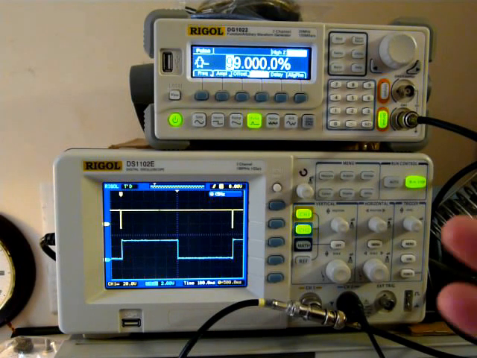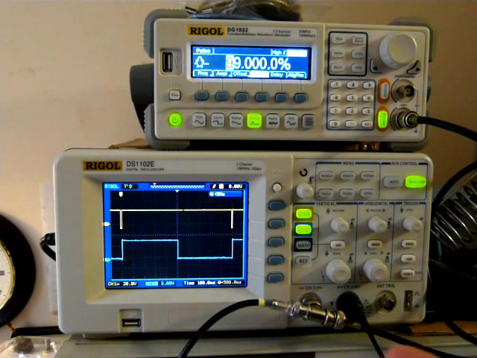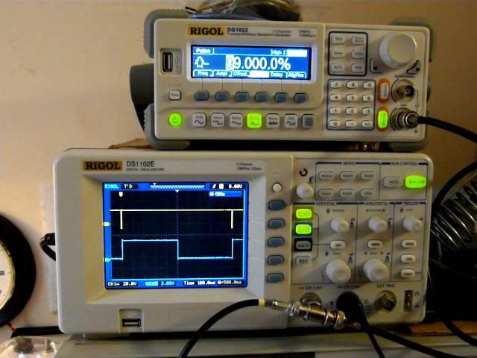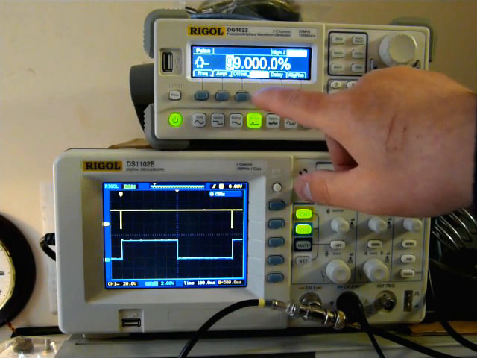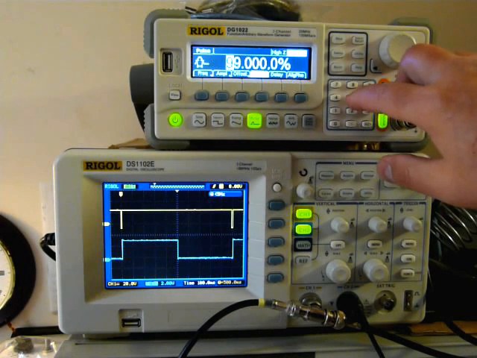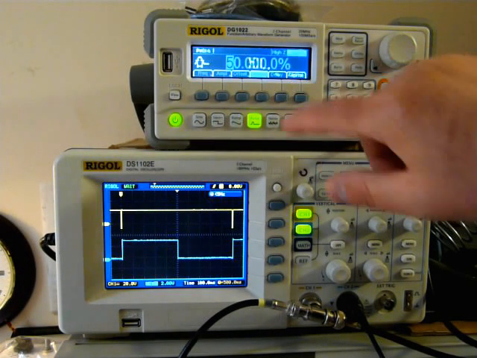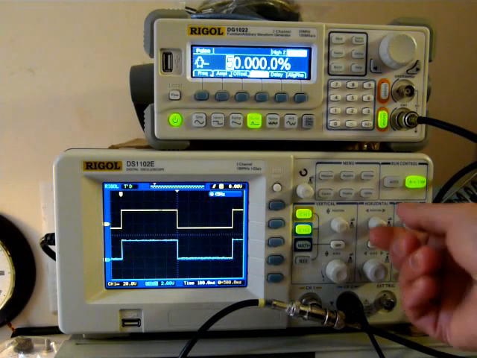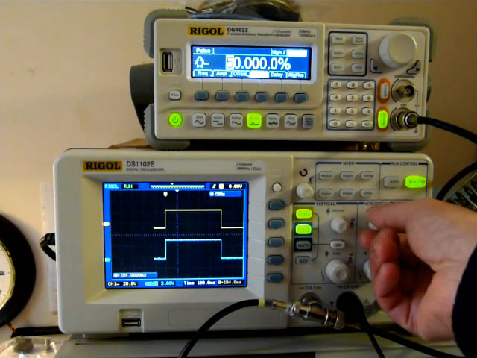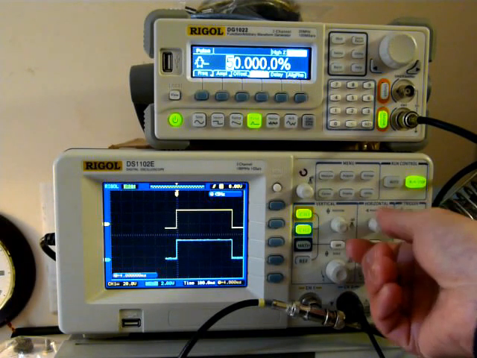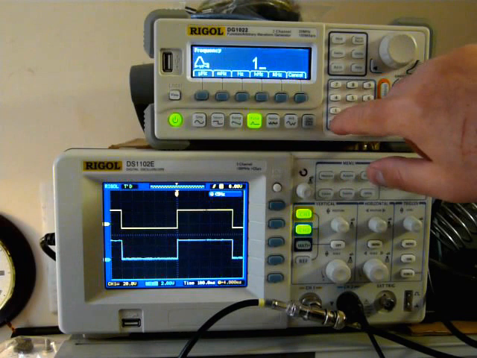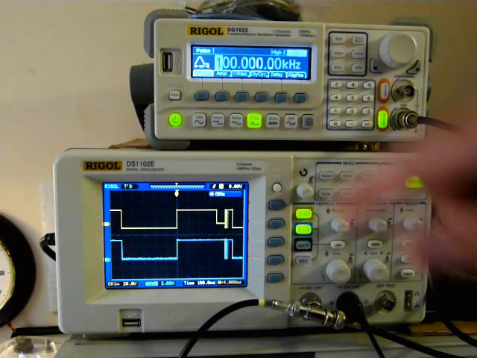So we have tested 1 kilohertz and 1 hertz, and now we're going to test 100 kilohertz. We change the duty cycle back to 50%, move the trigger point back, and set the frequency to 100 kilohertz.